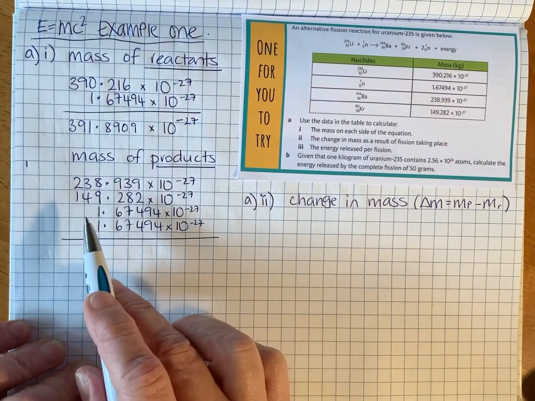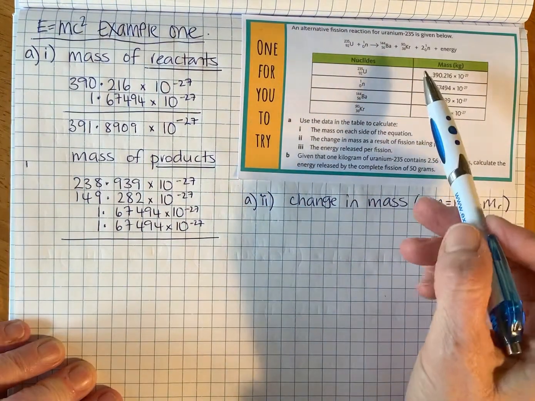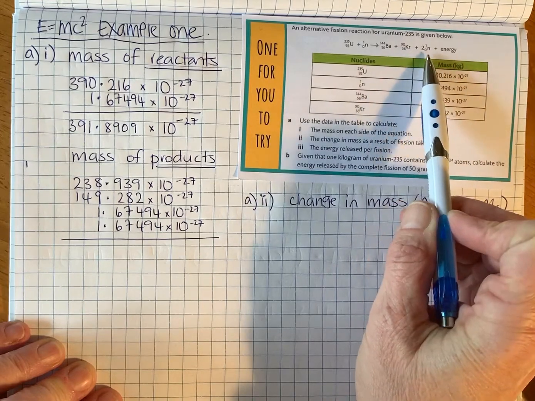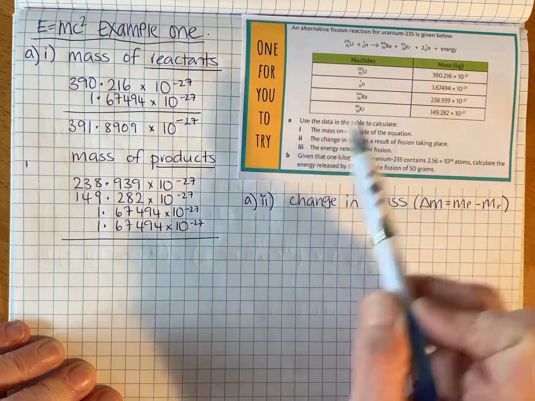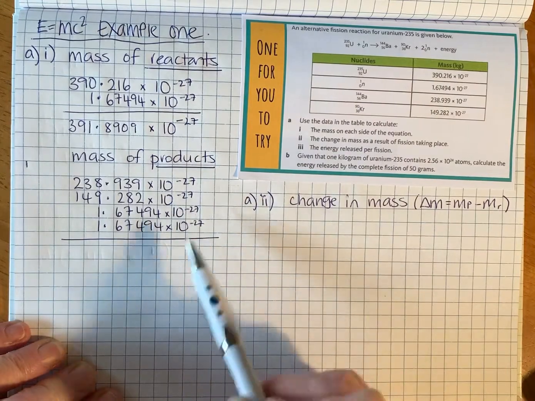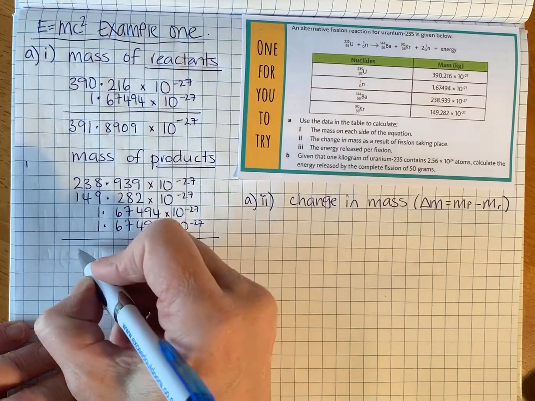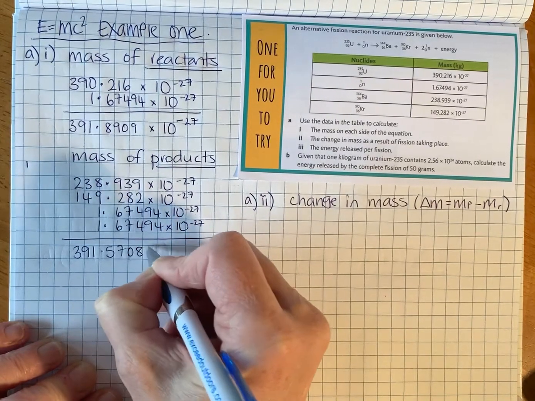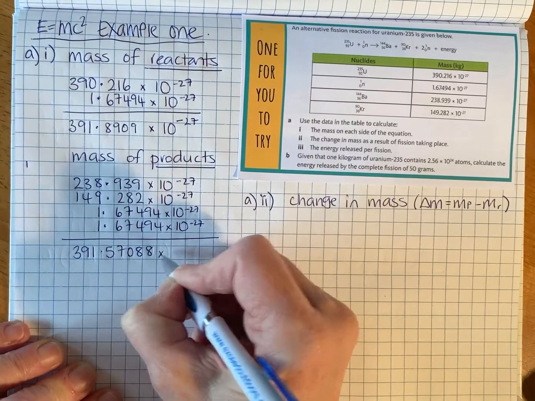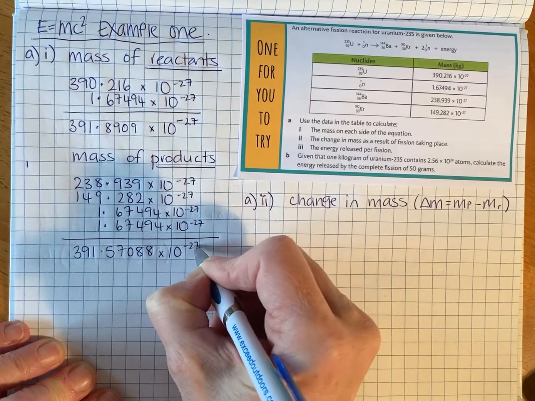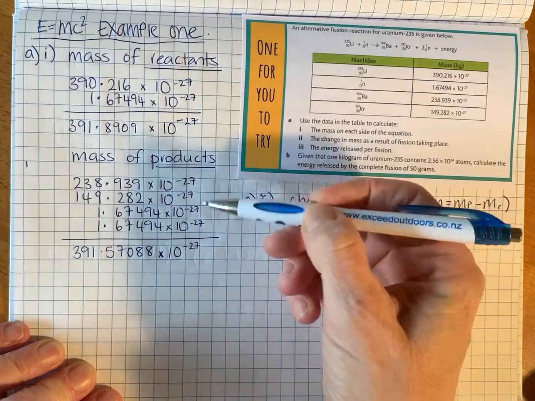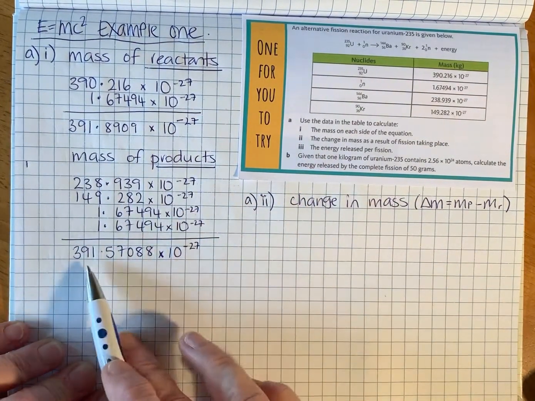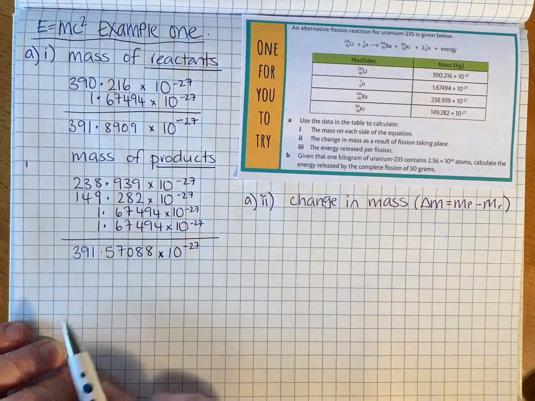Okay. And then I'm going to do the same with the products, but I need to be very careful here because I've got one barium, one krypton, and two neutrons. So I need to add four things together. And when I put all of that into my calculator, I get 391.57088. And again, I haven't put the 10 to the power of negative 27 in my calculator because they've all multiplied by 10 to the power of negative 27. So I've just brought that down and just added those four numbers together to get that.